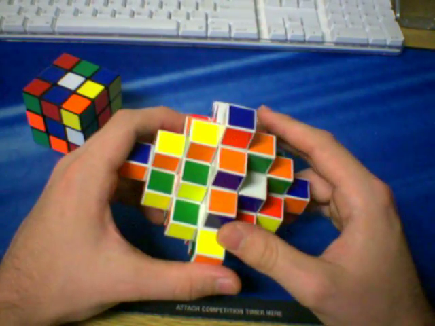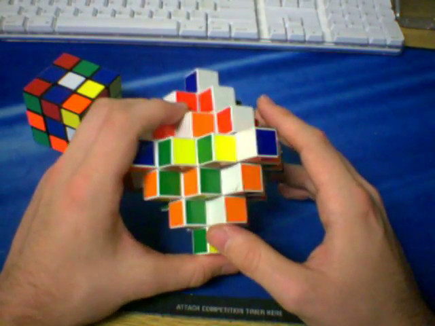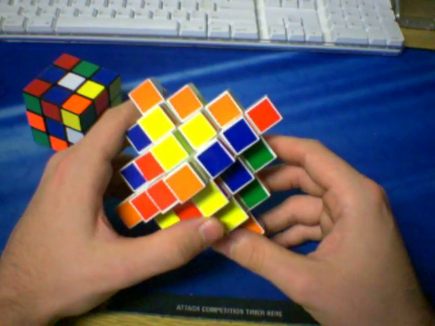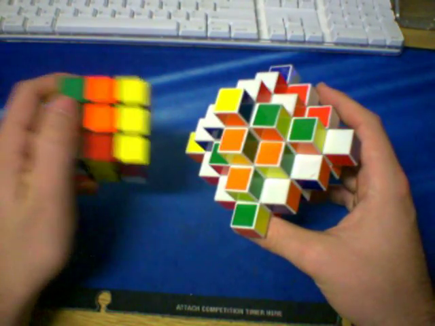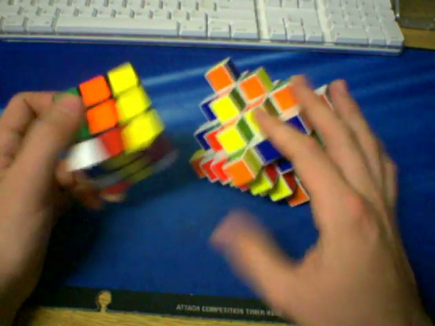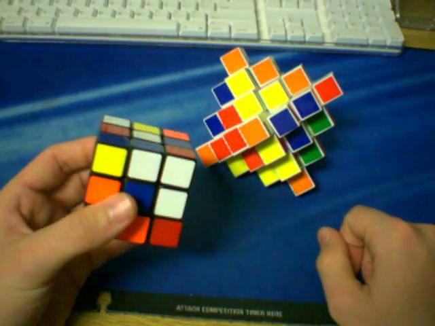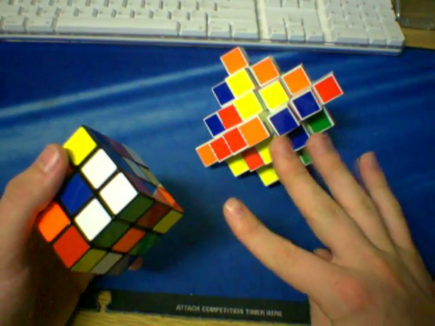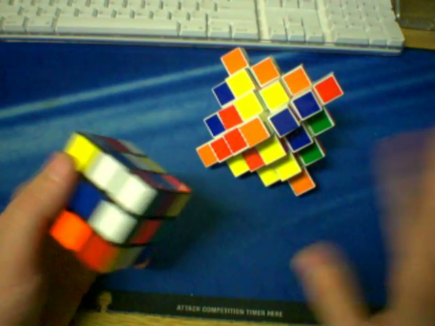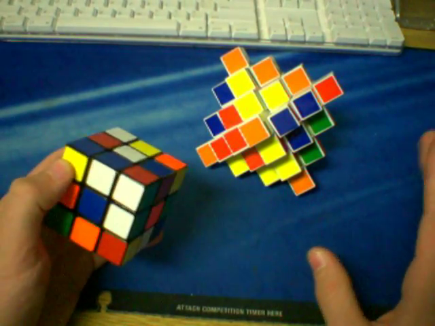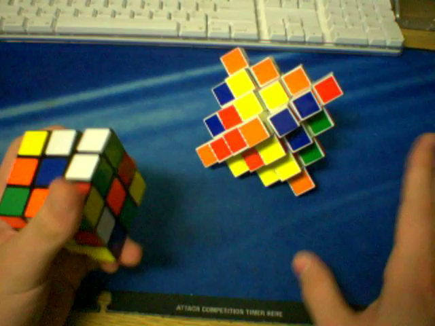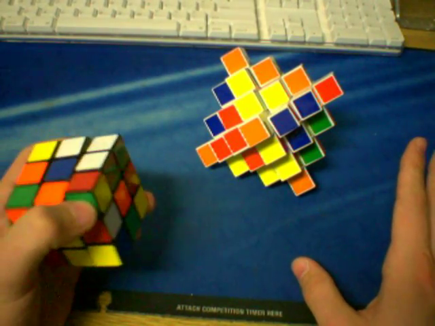So what we're going to do in this video is we're going to start out solving it the exact same way as we do a regular 3x3. We're going to do the layer by layer method for the first two layers. When we get to the top layer, we're going to have to use a 4-look or a 2-look last layer. If you don't know what a 4-look or 2-look last layer is, I have a tutorial on my page called How to Solve a Rubik's Cube in Under 1 Minute.